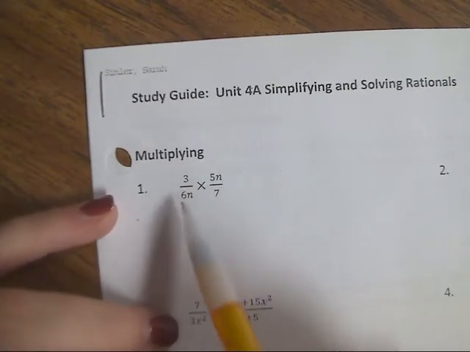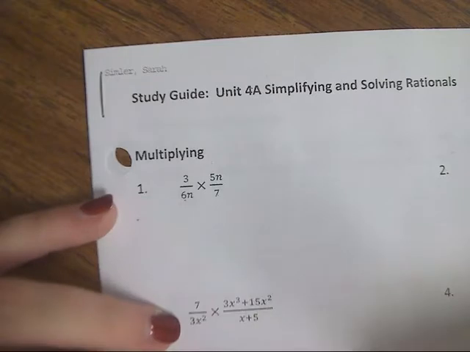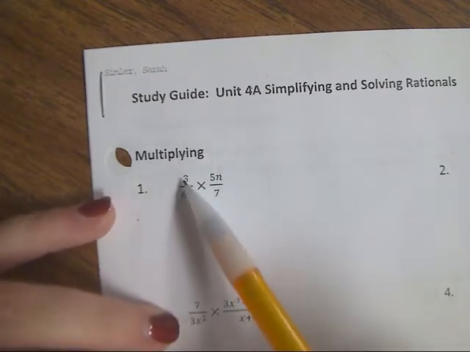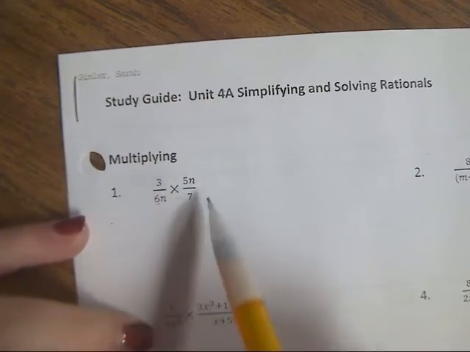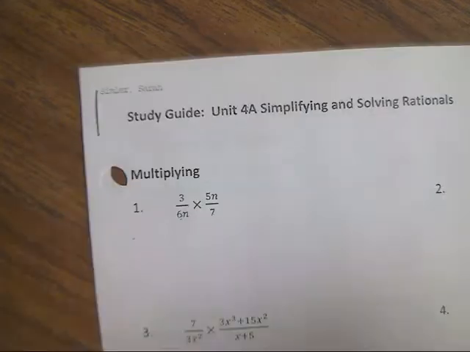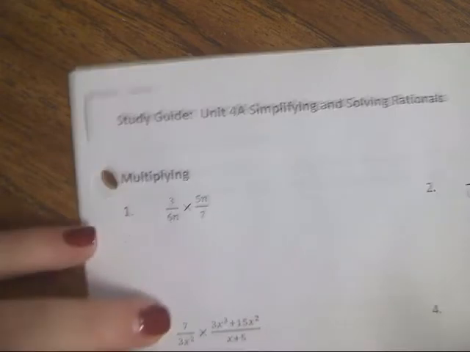Alright, so looking across here I have monomials everywhere. There's a couple of things you could do. You could simplify first or you could do it last. I like to just go ahead and multiply straight across and then cancel out in the end. But if you do it the other way, you should get the same answer.